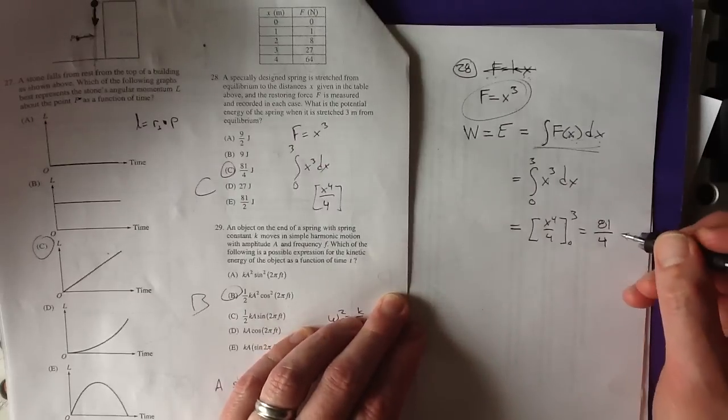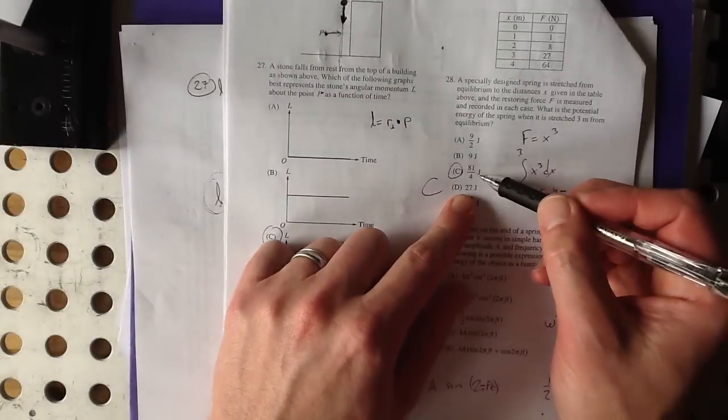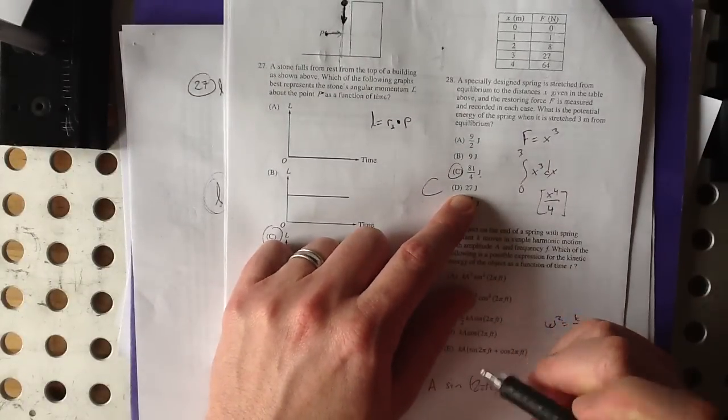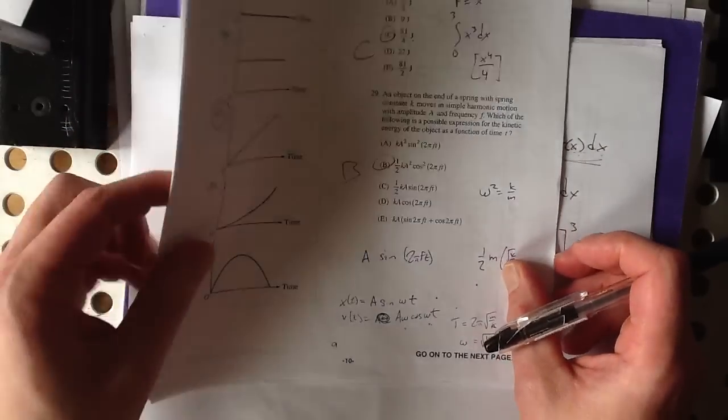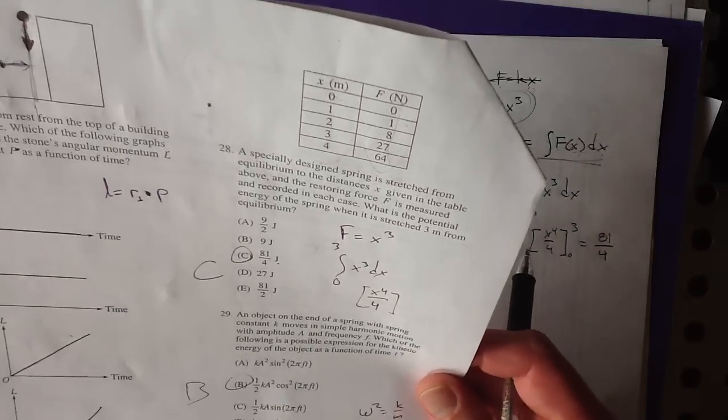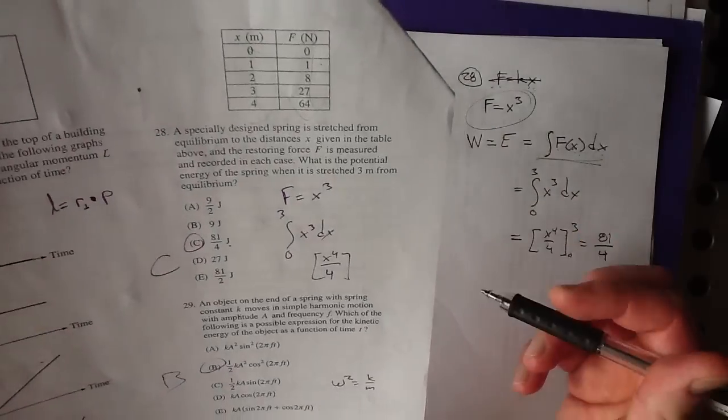So that's answer choice C, 81 over 4 joules. And number 29, let's see what you know about springs, or simple harmonic motion, I should say.